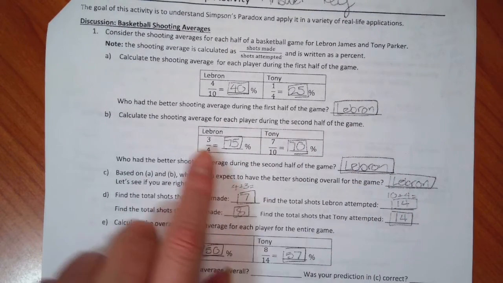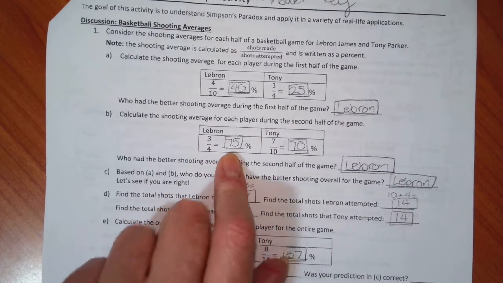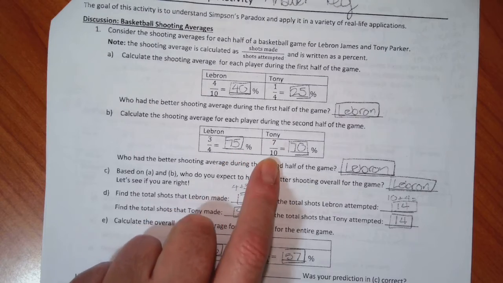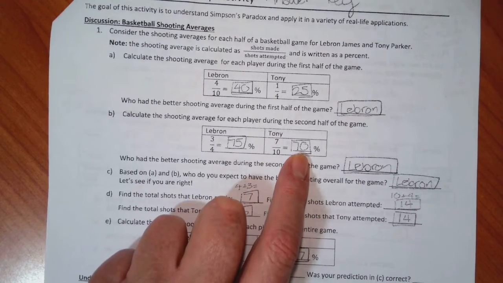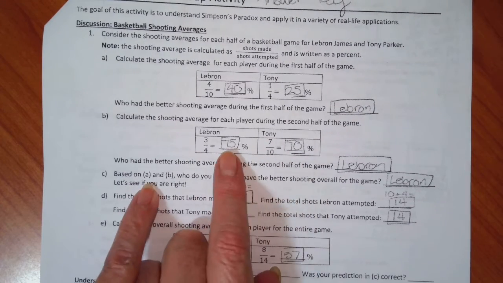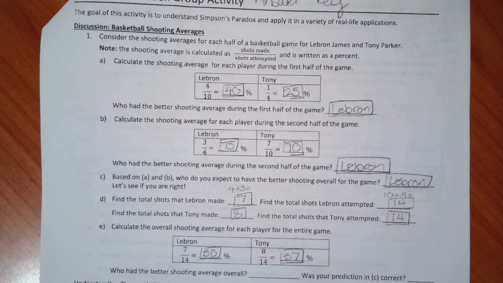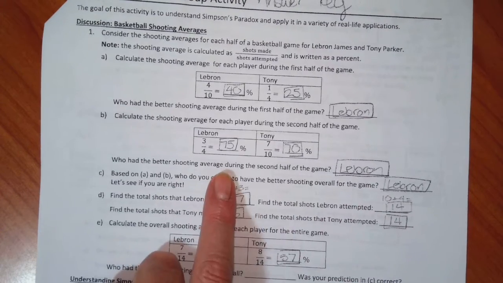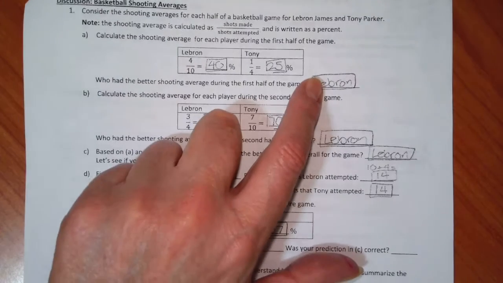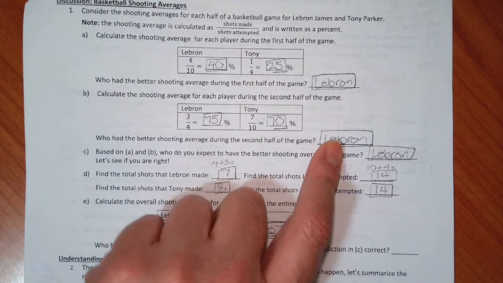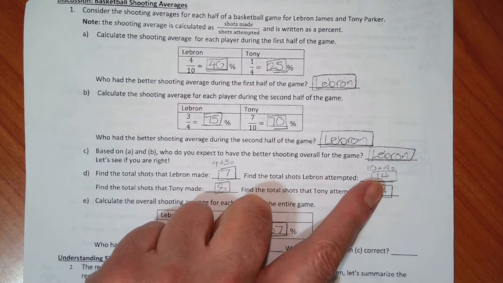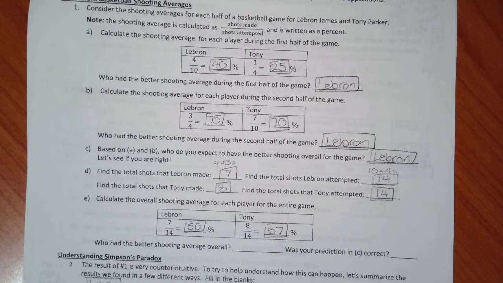In the second half of the game, LeBron got 3 out of 4, which is 75%, and Tony got 7 out of 10, which is 70%. So the better record was LeBron. Okay, well, based on this, he had the highest percentage in the first half. He had the highest percentage in the second half, so one would think that it was a better shooting average for the game. But here's the deal.